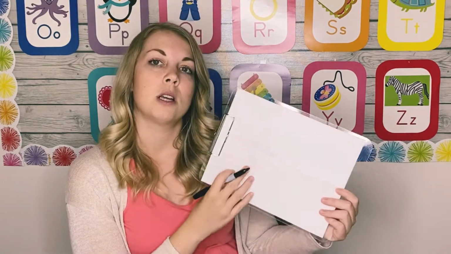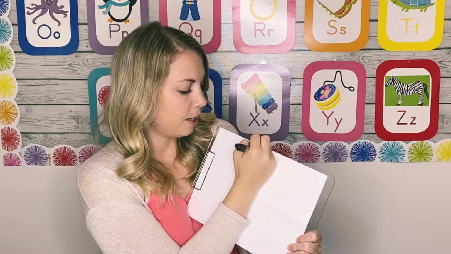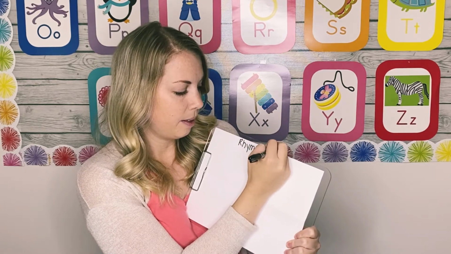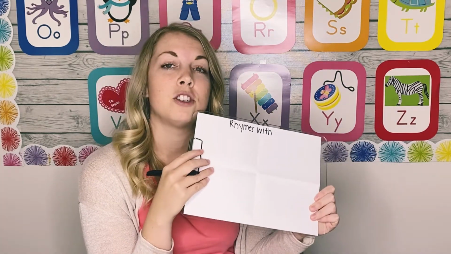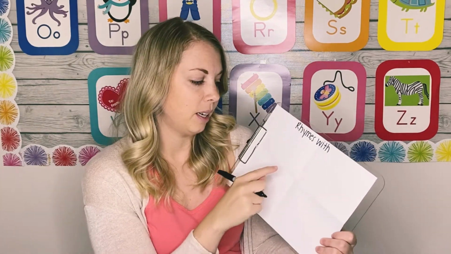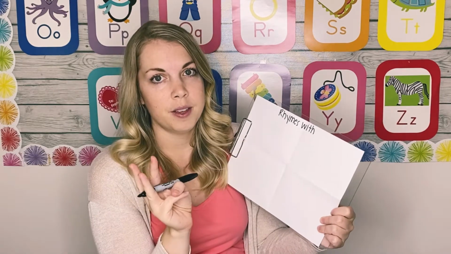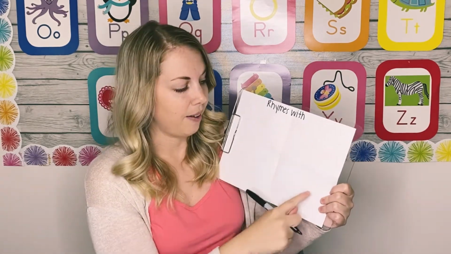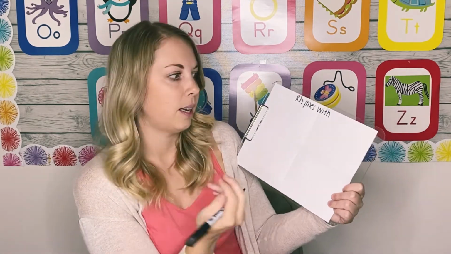But what I'm gonna do is rhyming words with this. I would instruct them at the top to write rhyming words, or write rhymes with, and then you're going to give them a word for the top. You can either give each student a different word, or you can all work on the same word. It doesn't matter, but they're going to be finding 4 things that rhyme with that word. Or you could always do 3 things that rhyme with the word, put the word here, and then have the other 3 words in the other boxes. I always show my students, these are boxes. What you're gonna do is think of words that rhyme with, let's say, pig.